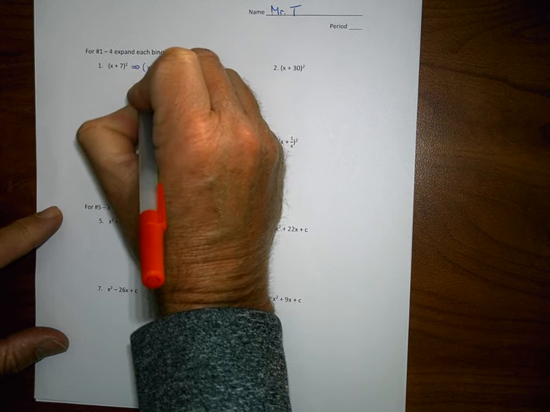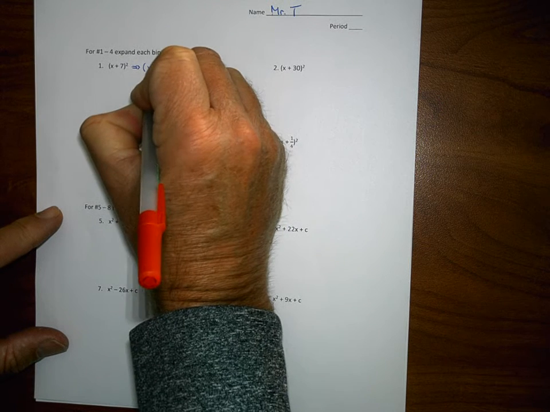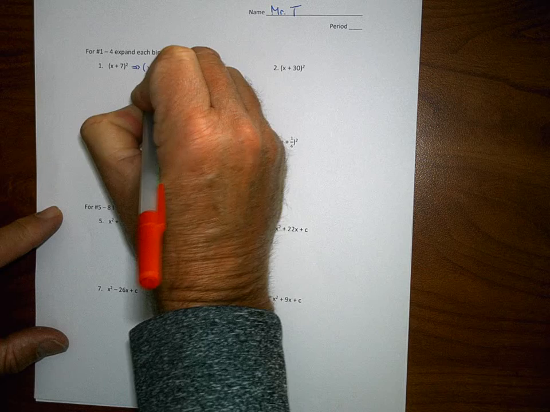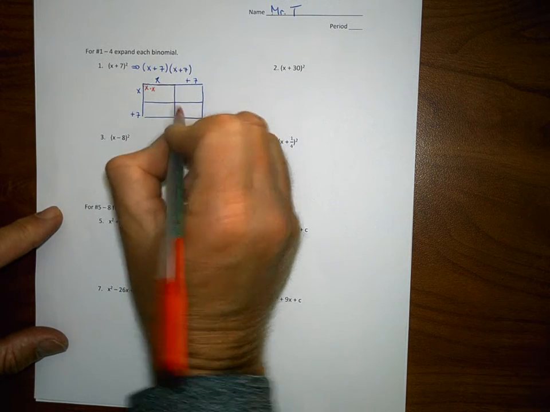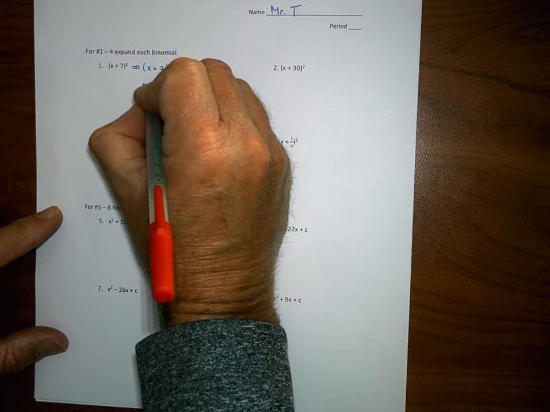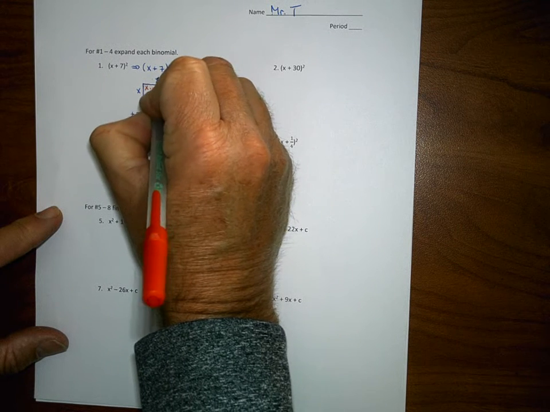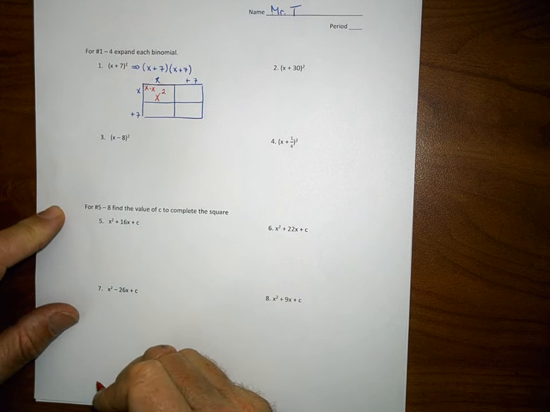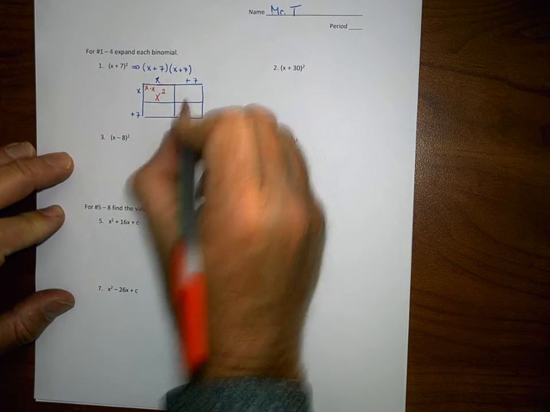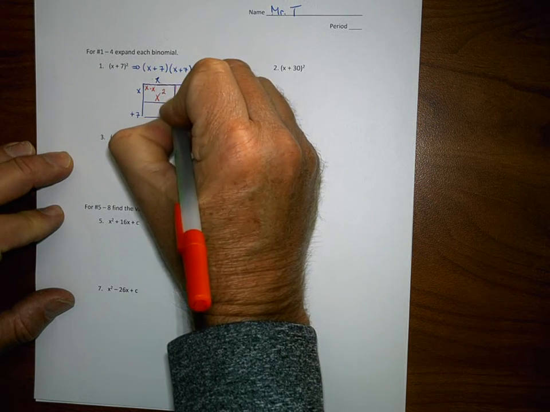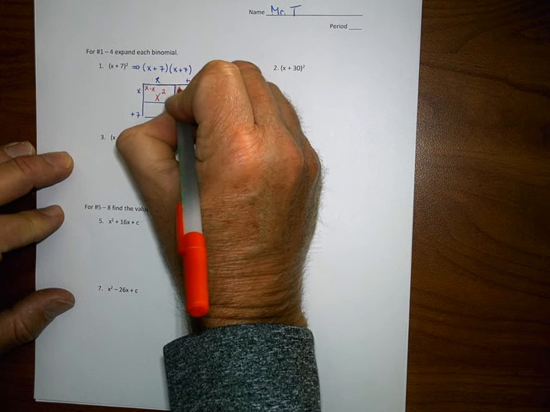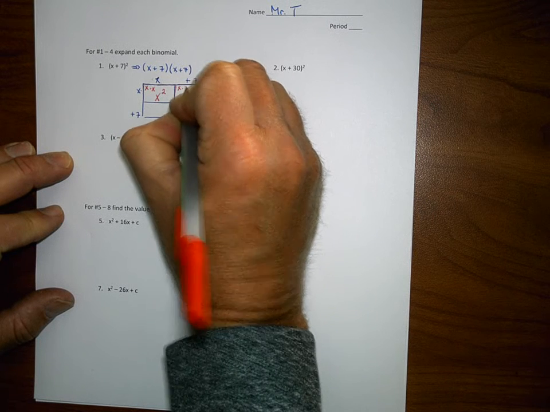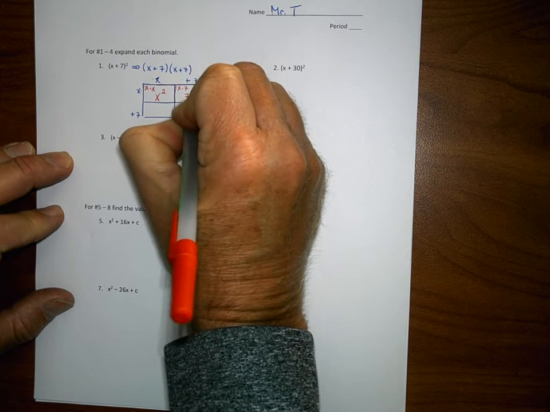So for this top left rectangle, we're going to multiply x times x. And we're multiplying because technically we're finding the area of each individual rectangle. So x to the first power times x to the first power is x to the second power. So x times x is x squared. To figure out the top right rectangle, we're going to multiply the left side of it, which is x, times the top, which is positive 7. So x times 7 is 7x.